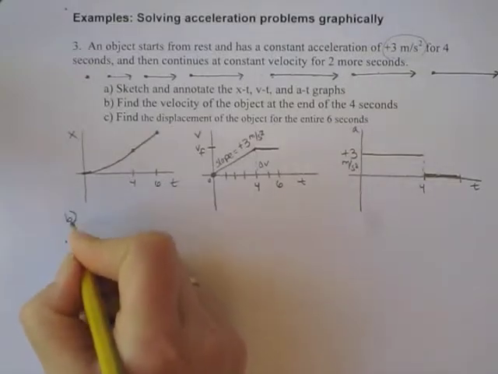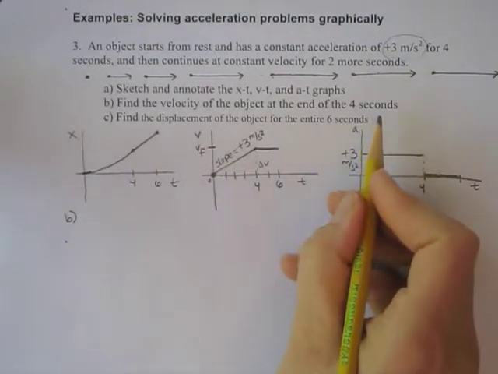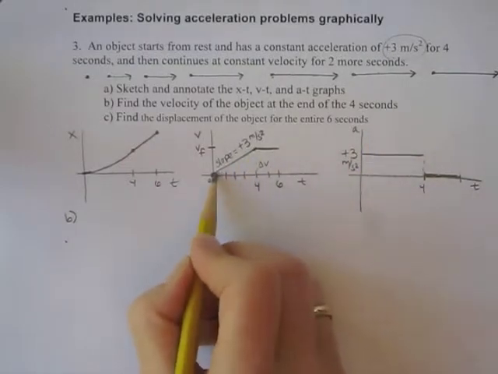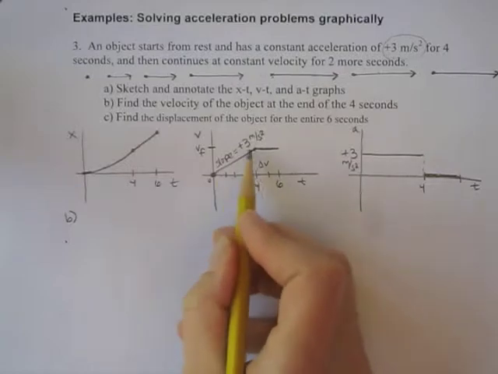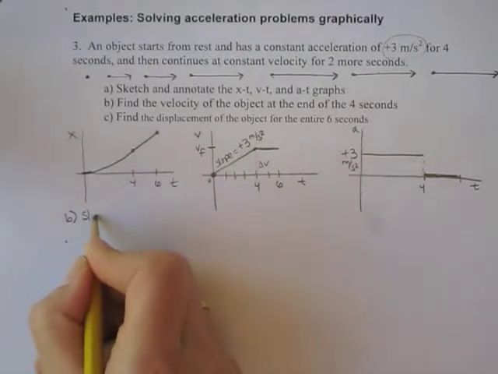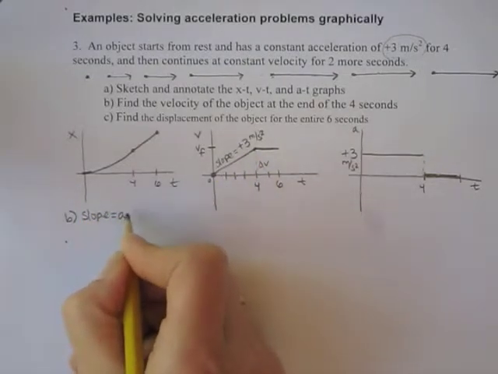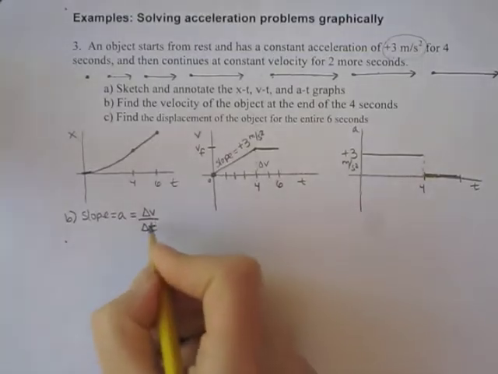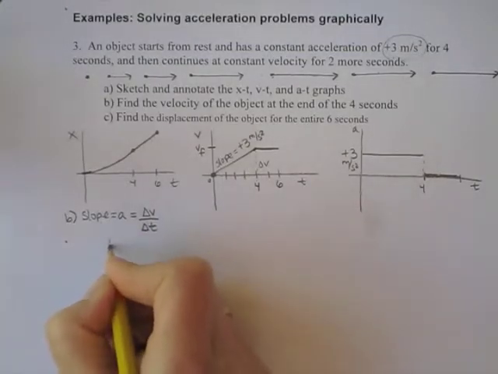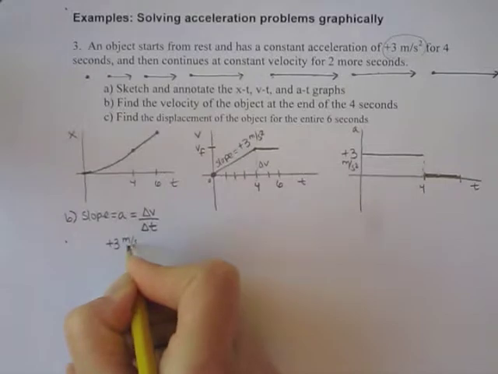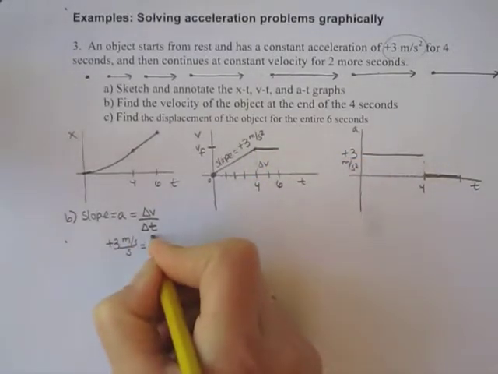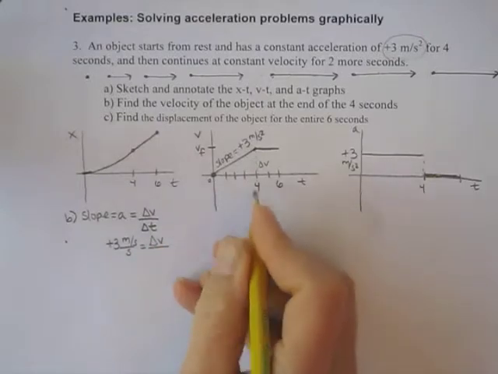Okay, let's do part B. Find the velocity at the end of the 4 seconds. So since I know the slope, and I know the time, I probably could do something with that. So slope equals acceleration, which is the rise over the run, change in velocity over the time interval. And the acceleration was 3 meters per second squared. And the change in velocity, we don't know, but we do know the time.